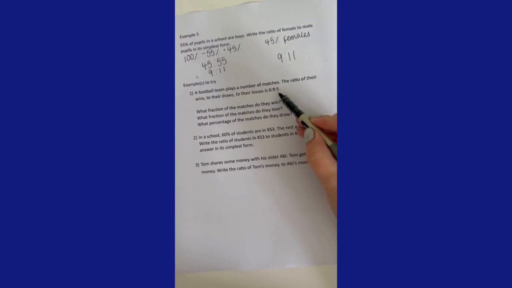Okay, what you've got here are 3 examples. So question 1, a football team plays a number of matches. The ratio of their wins to their draws to their losses is 6 to 9 to 5. Now you've got a 3-part ratio here, but you are going to do exactly the same as you have been on the other examples. So you want to do the fraction of the matches they win, the fraction they lose, and the percentage that they draw. So we still do the same method. Find their parts and find the total parts. Then you've got some questions here, percentages, and then writing those as ratios. And then this here, you've got a fraction and you are writing that as a ratio. Have a go at those 3.